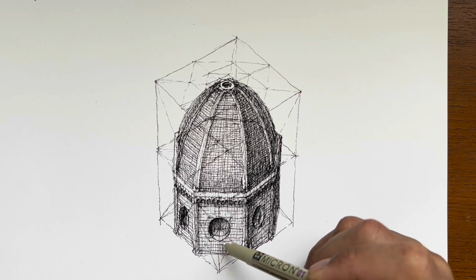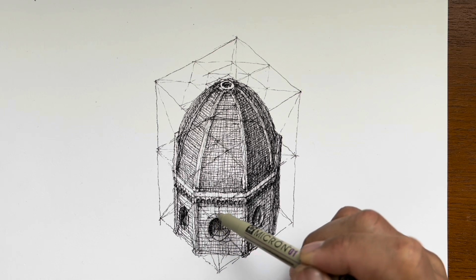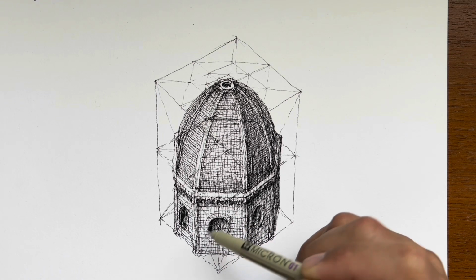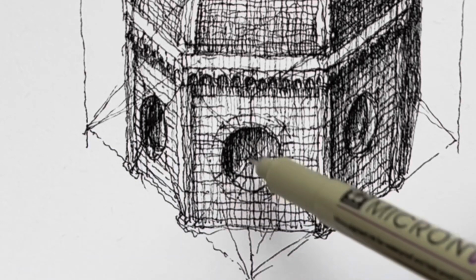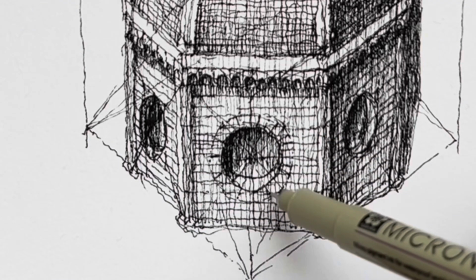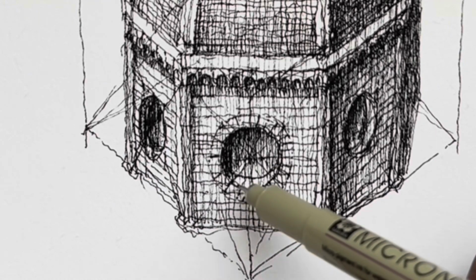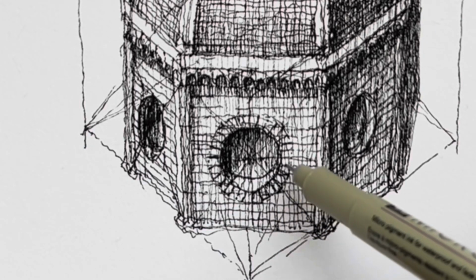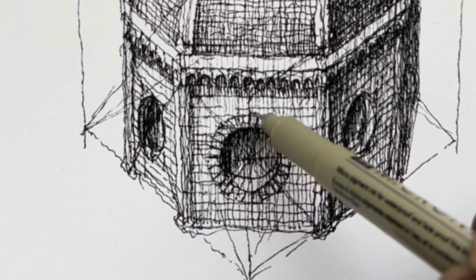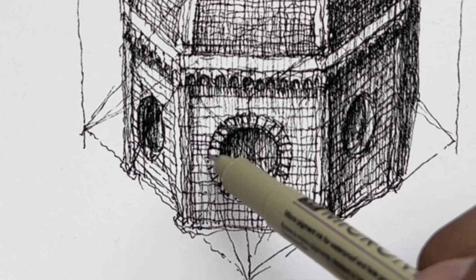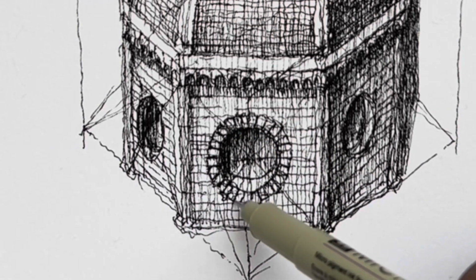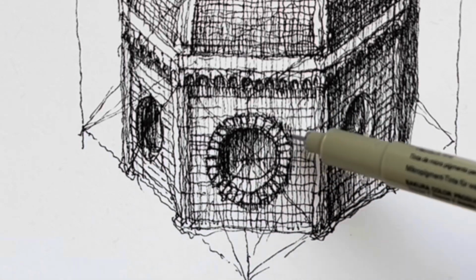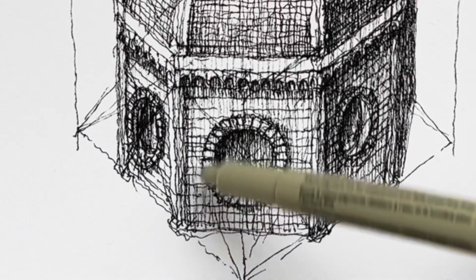Right, next I'm going to add a bit of detail on this round window opening by offsetting it outward and using geometry to indicate the position of the stone or bricks around this opening. Simply projecting the lines toward the center point of the opening makes it simple to create the pattern of how these bricks are laid.